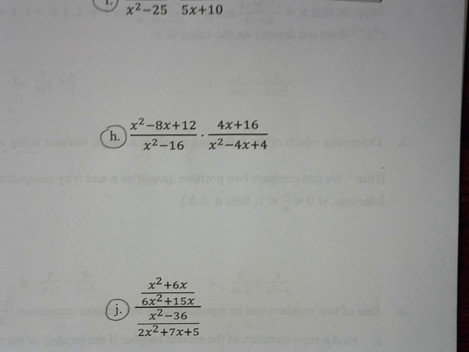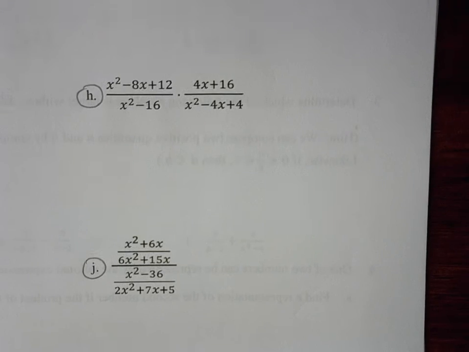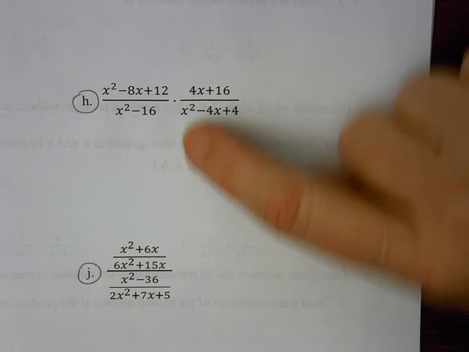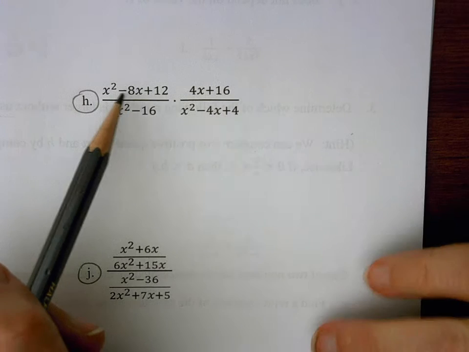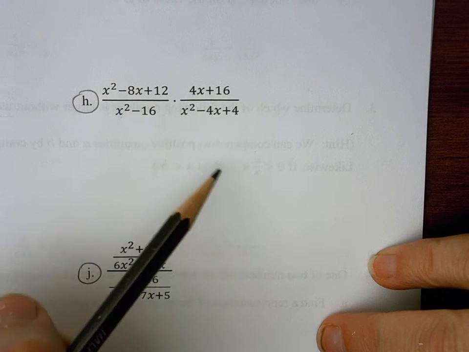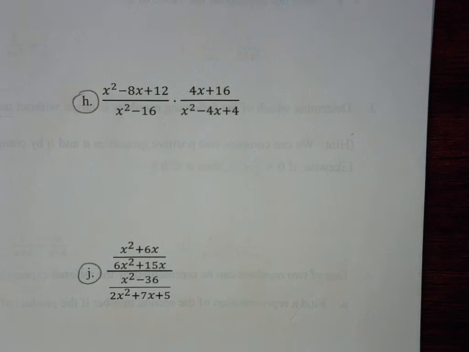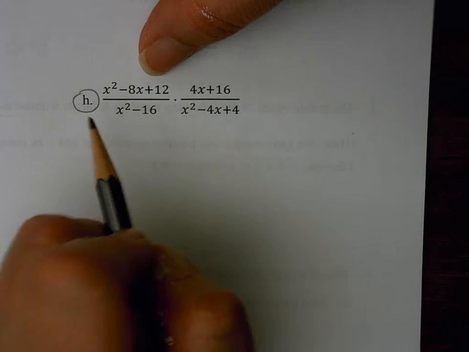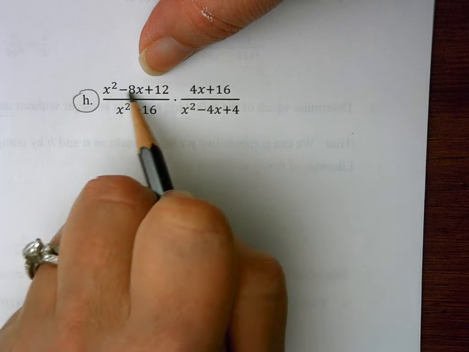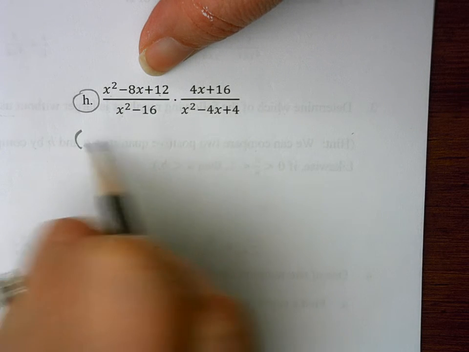Let's take a look at h. So this is a multiplying problem, and I have adding and subtracting, so that means I need to factor. So if I look at h, I want to group that. So it's a trinomial, so I would list my factors.